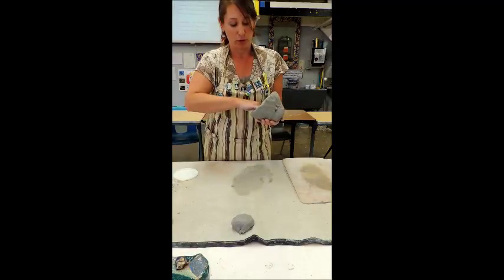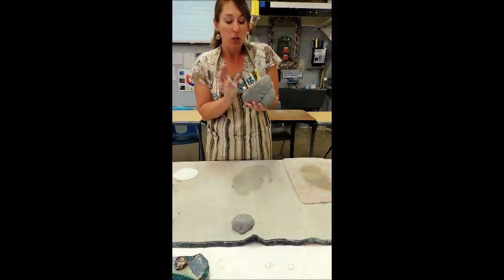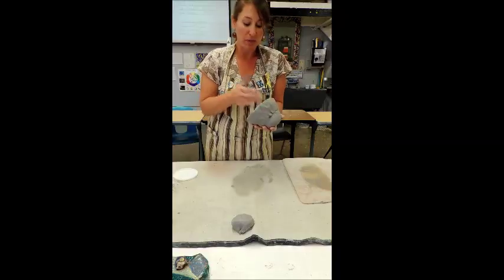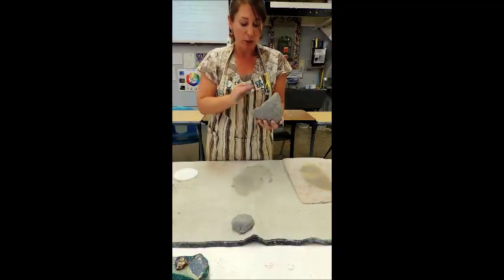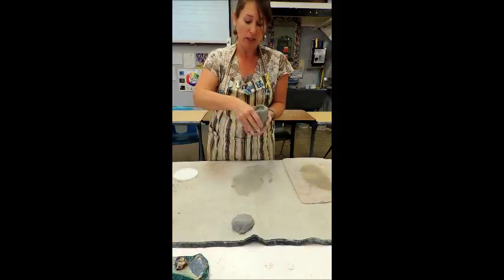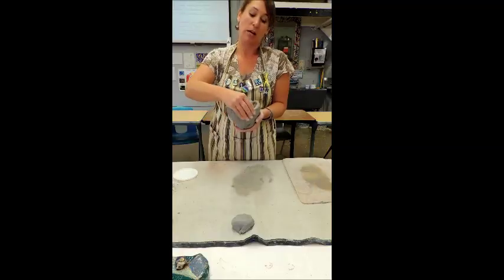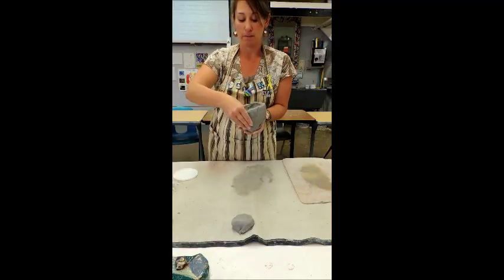That's very important. Clay, it's like a little baby. You have to love it and be very tender to it and nurture it. Make sure it has the right amount of water. And then at the end of the day, you gotta tuck it in and wrap it up for the night.